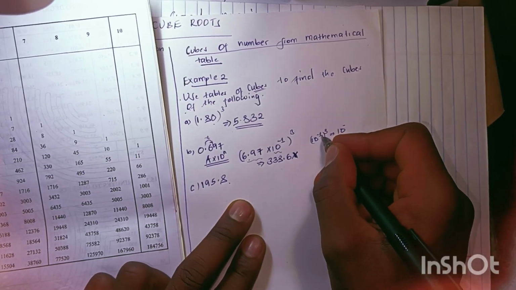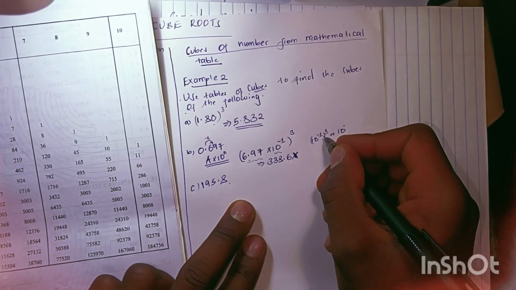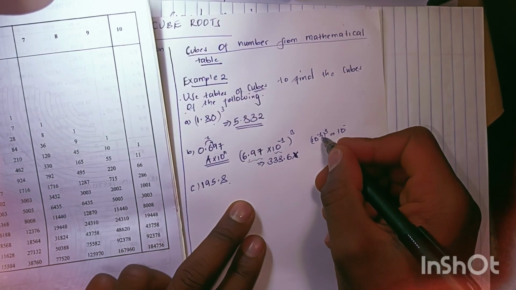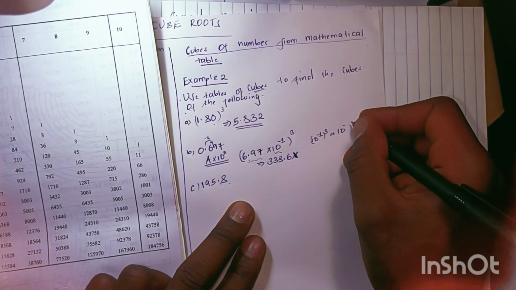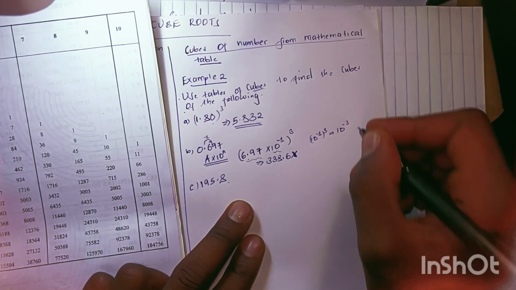When I open this bracket according to the laws of indices, you notice that -1 times 3 removes that power. So -1 times 3 is just -3.